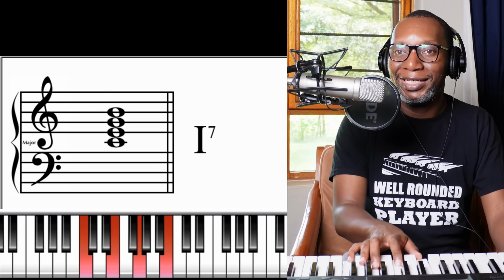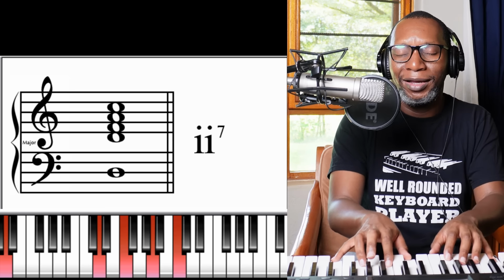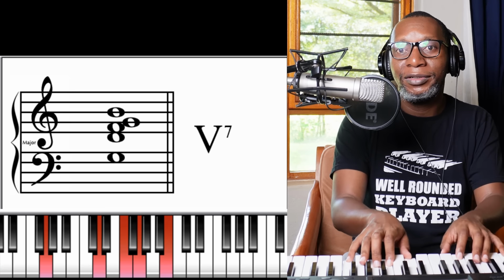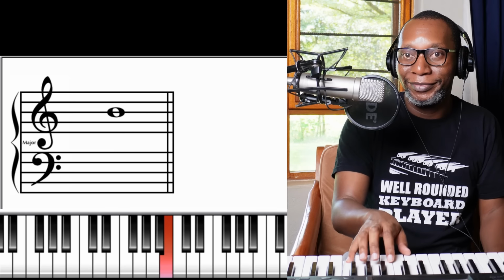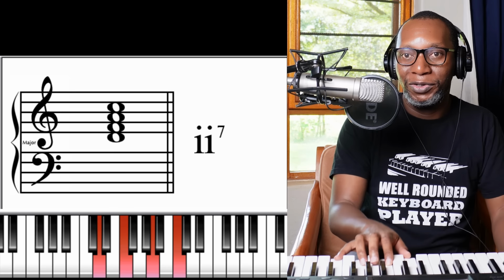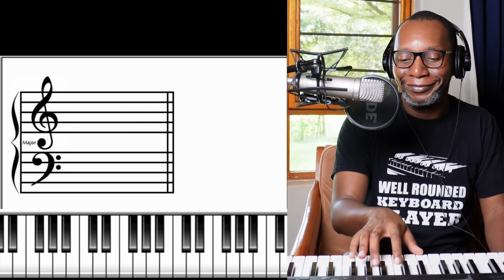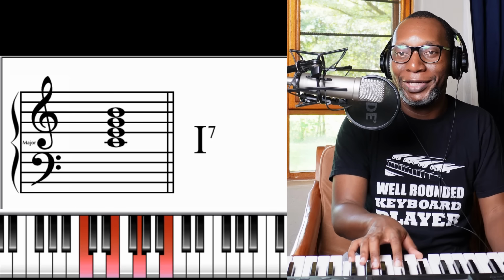It actually reminds me of a jazz standard called I Should Care. I should care. That's actually how it starts. Okay, so those top notes right there make it sound really cool.